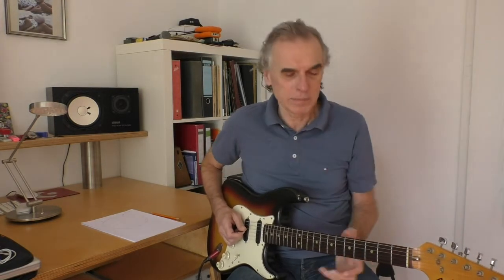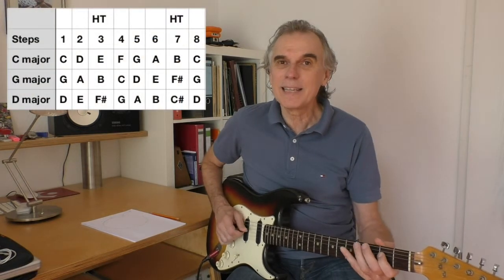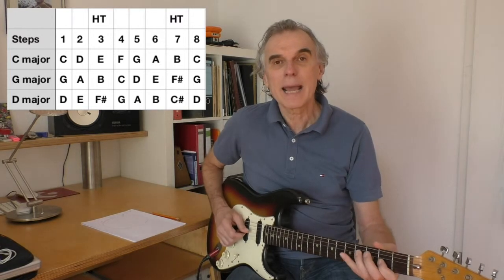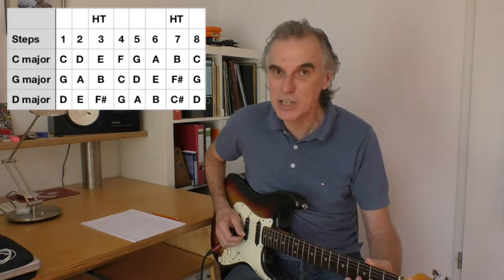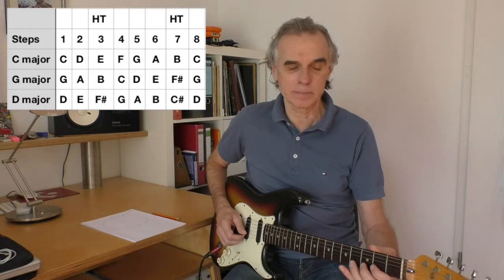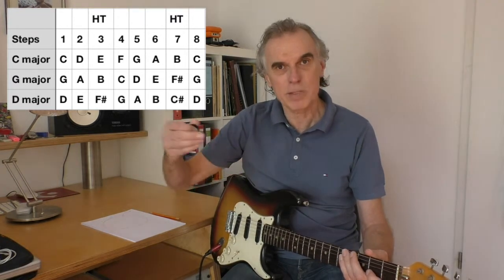The next one up is the key of D. D, E, we have the F sharp already, F sharp, G, A, B, and now we have to heighten the C to C sharp, D. So we have a half step again. So the key of D has 2 sharps, the F sharp and the C sharp.